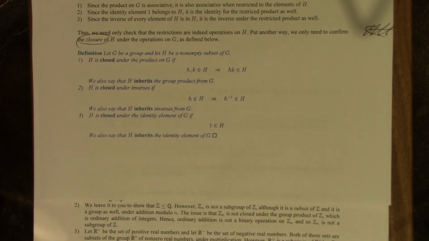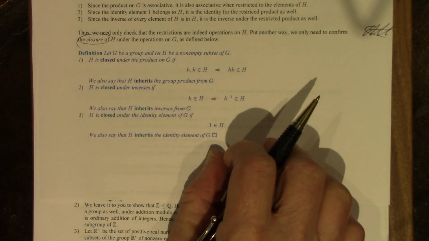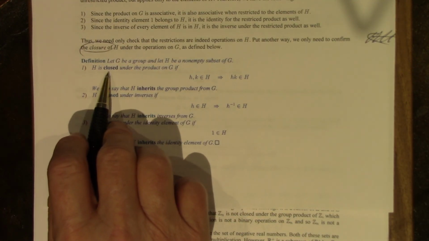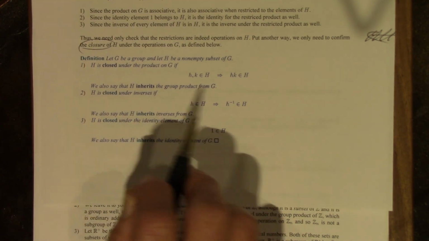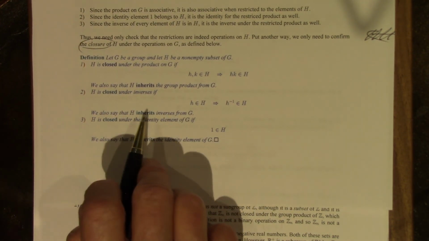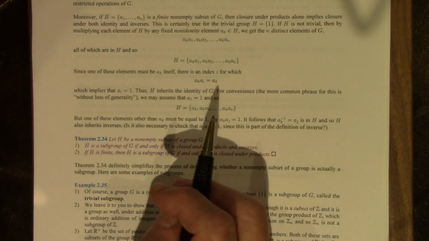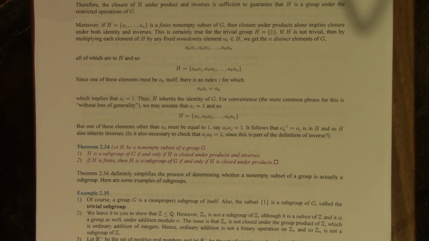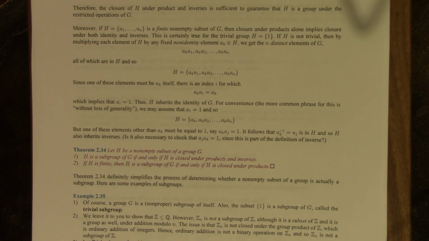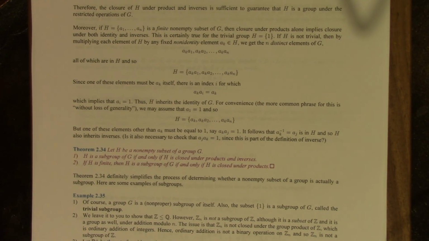Some of this language may seem a little overblown, but it's there for consistency. Certainly the first definition here is not overblown. You may consider these two a little bit more wordy than necessary, but we want this consistency throughout. So the closure of H under the three operations guarantees that H is a subgroup because the group properties follow.